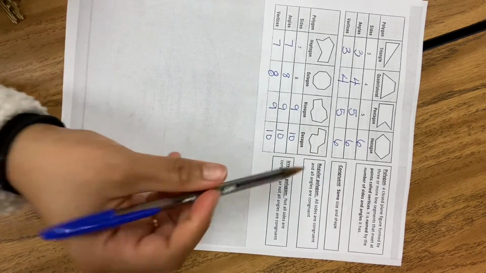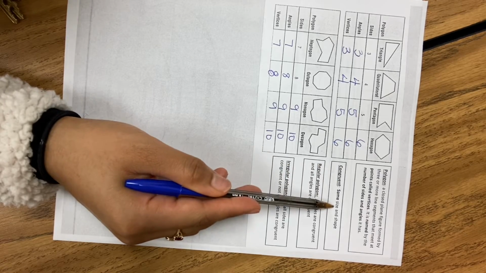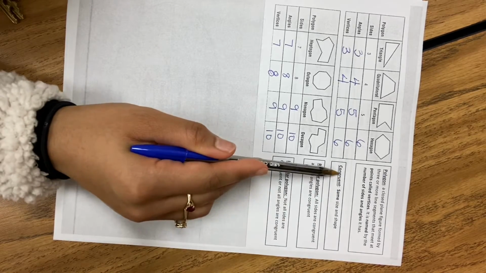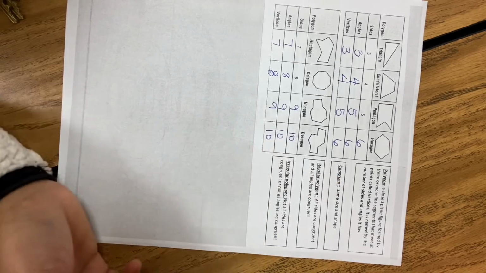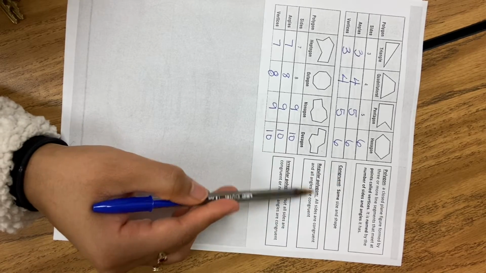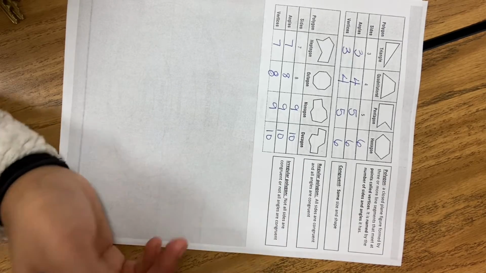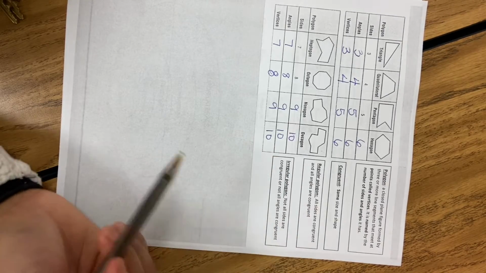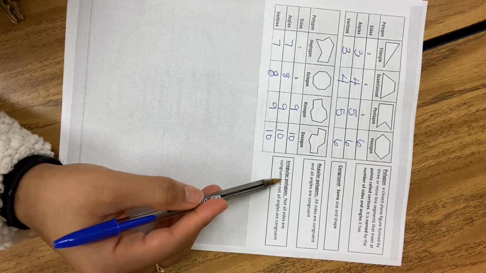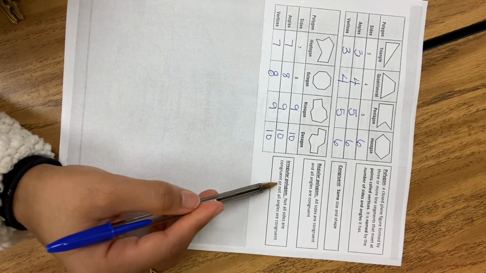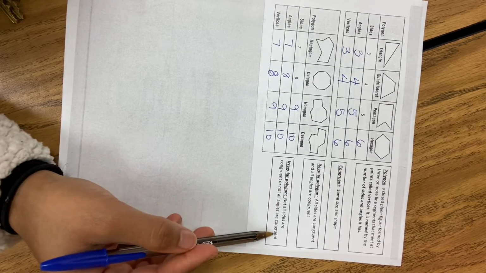Now, congruent means it has the same size and same shape. For it to be congruent, everything must be equal. A regular polygon means all sides are congruent and all angles are congruent. Regular is like a perfect shape. Irregular means that all sides are not congruent and all angles are not congruent.